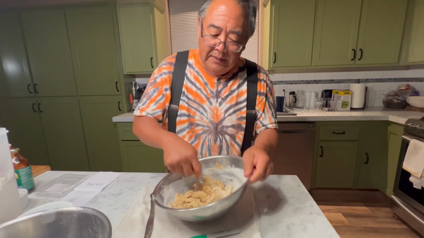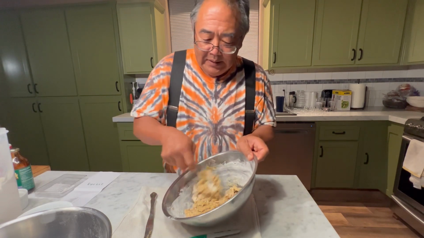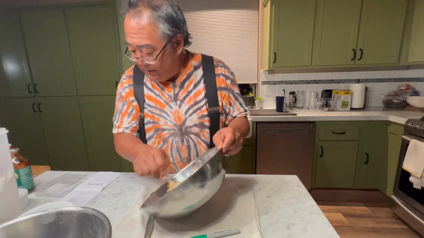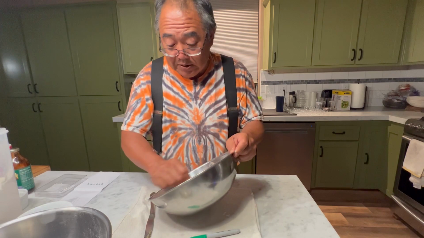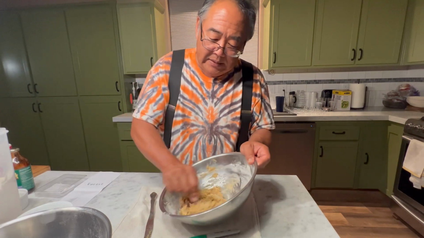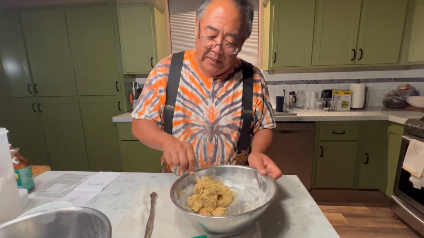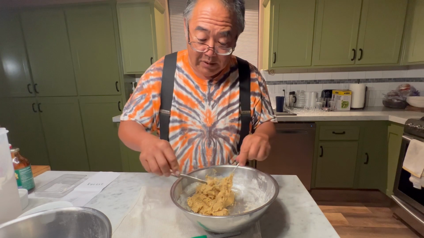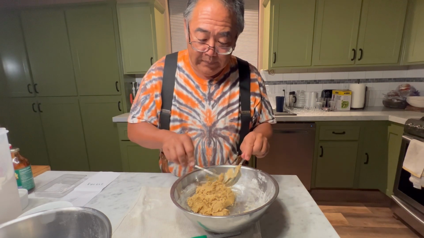Sometimes cookies need a little bit of moisture. You can add milk for moisture. But sometimes you really don't need any, and this is one of those recipes that just doesn't need any. So this is a basic cookie dough recipe. I think the only real variation of a cookie dough recipe like this is to not add the molasses if you don't like the molasses.